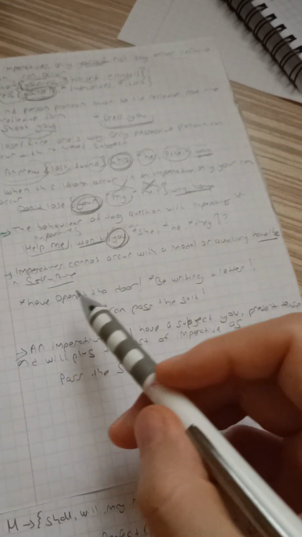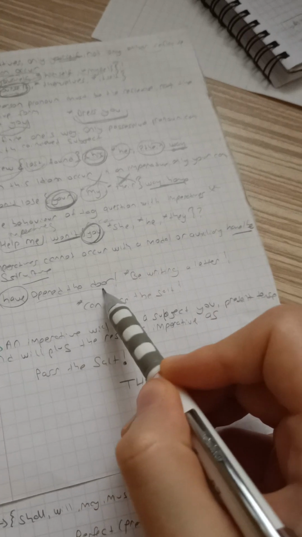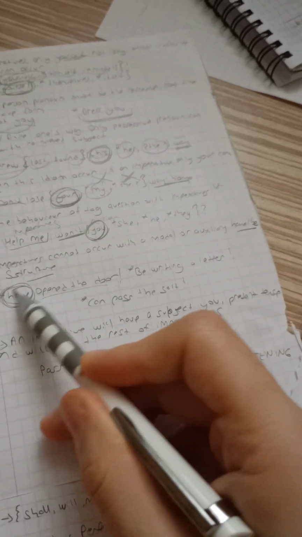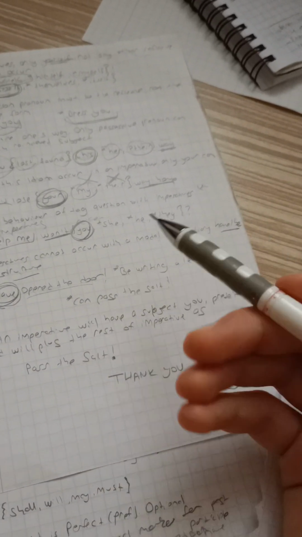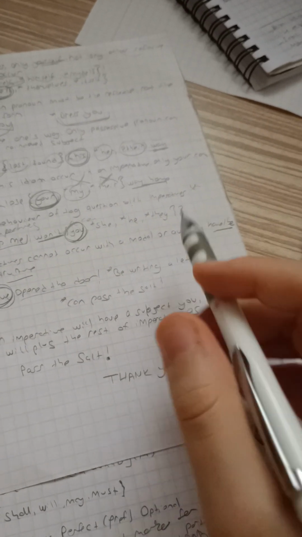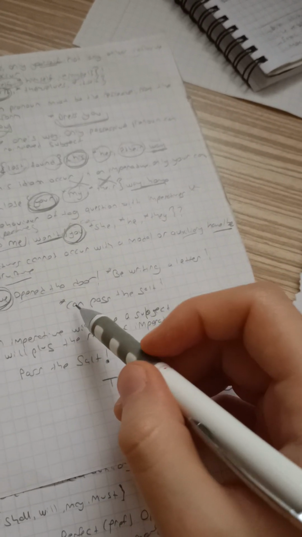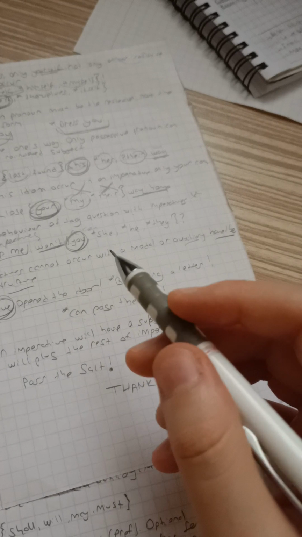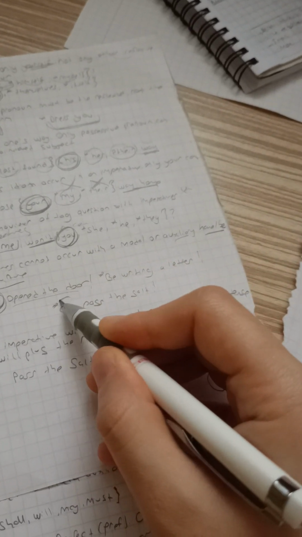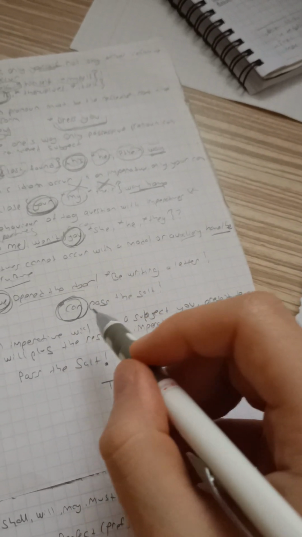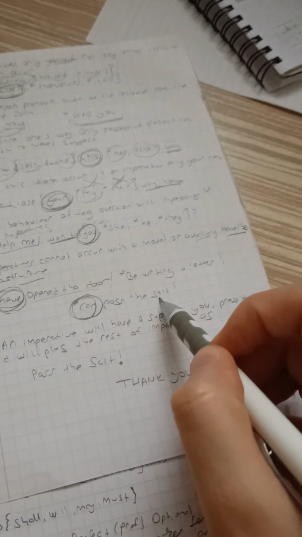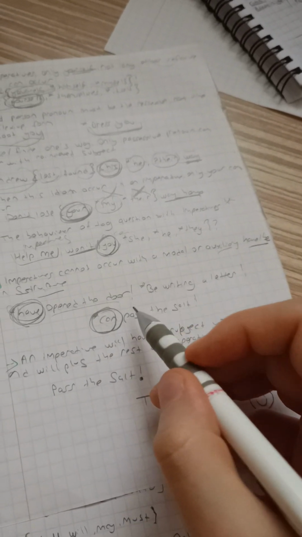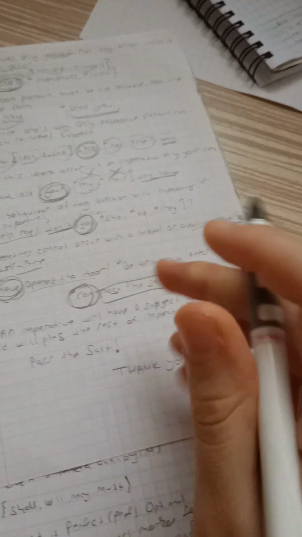We cannot say have opened the door. It cannot occur with have or be, I mean with auxiliary. And we cannot see them with modals. We cannot say in imperatives can pass the salt. We can only say pass the salt.